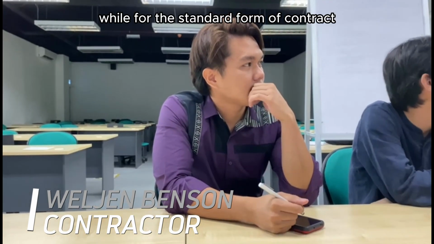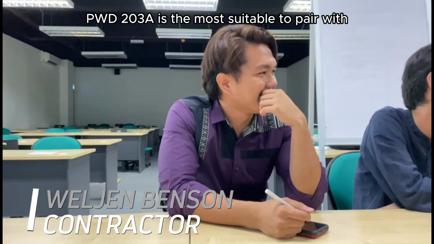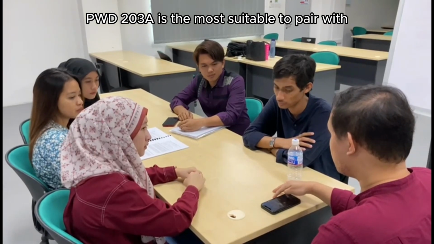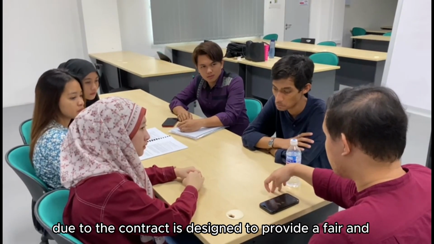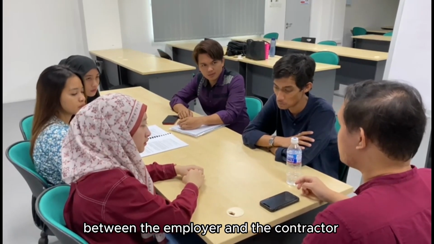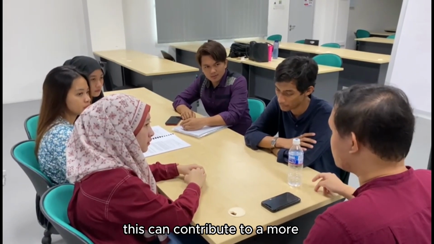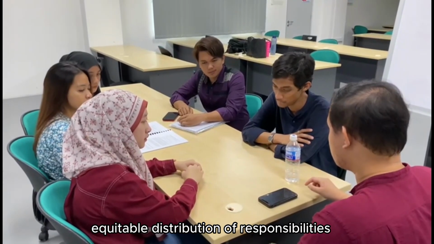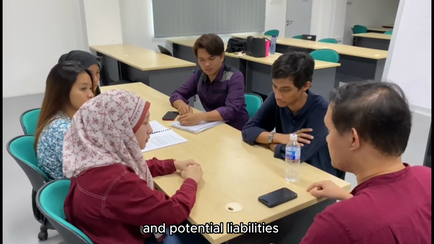While for the standard form of contract, PWD-203A is the most suitable to pair with the traditional procurement due to the contract being designed to provide a fair and balanced allocation of risk between the employer and the contractor. This can contribute to a more equitable distribution of responsibilities and potential liabilities.